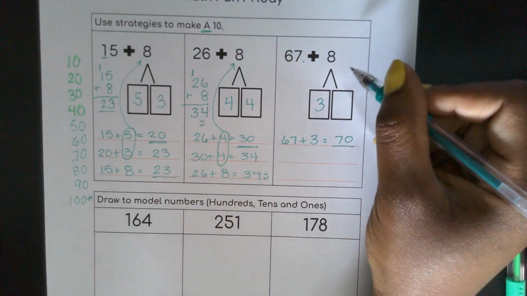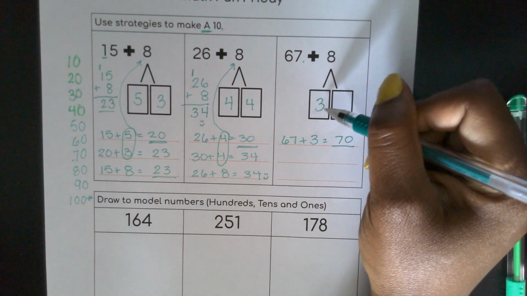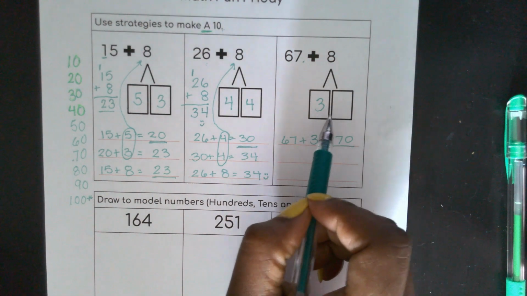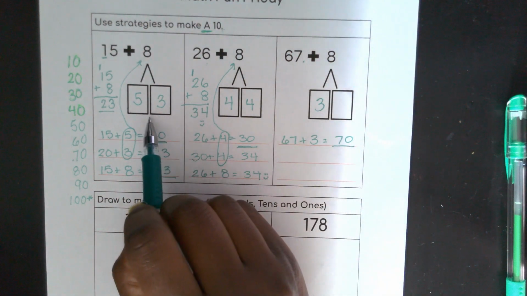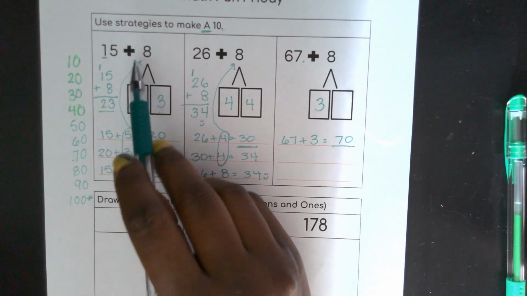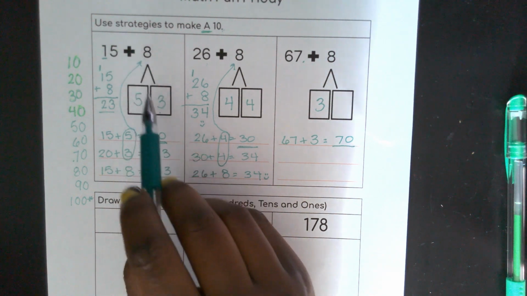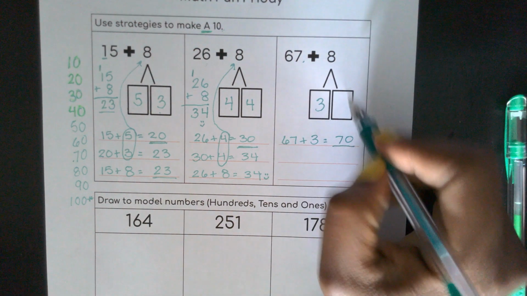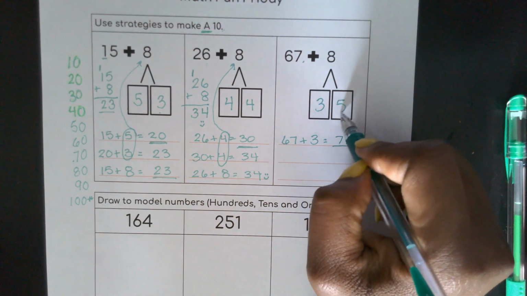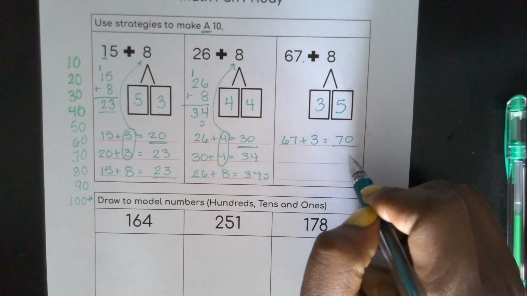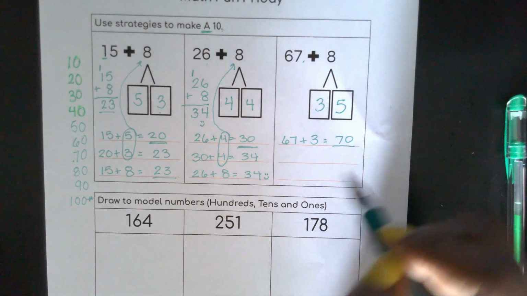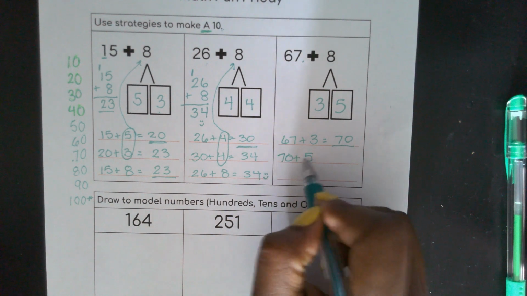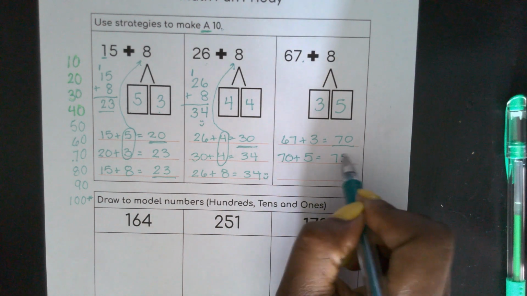So now, over here, how much more do I need to make 8? Well, if I use what I've already done, if 5 plus 3 equals 8, then I know that 3 plus 5 equals 8. I just switched the add-ins around. So now I'm going to take 70 and add 5. And I'm going to get 75.